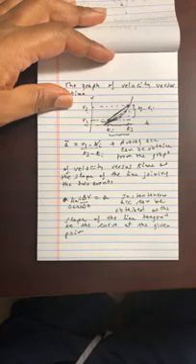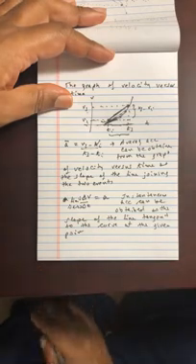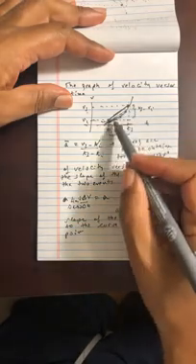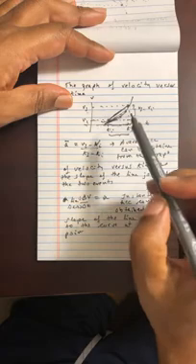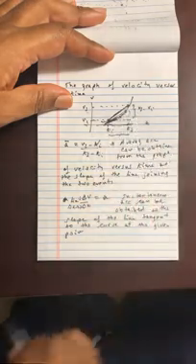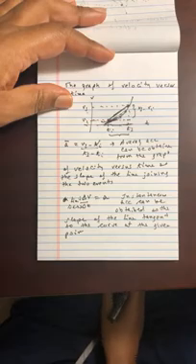And if you want to find the average acceleration in a certain time interval, all you do is connect those two points, the initial point and the final point in the velocity versus time curve, and then you find the slope of that line. That'll give you the average acceleration in that interval.